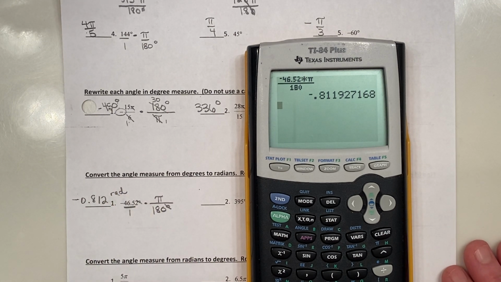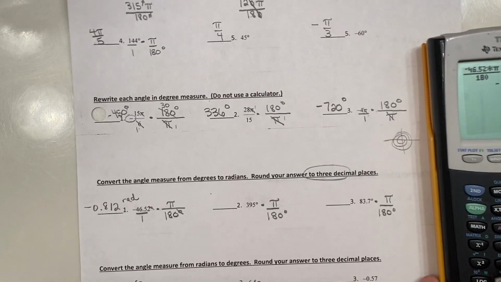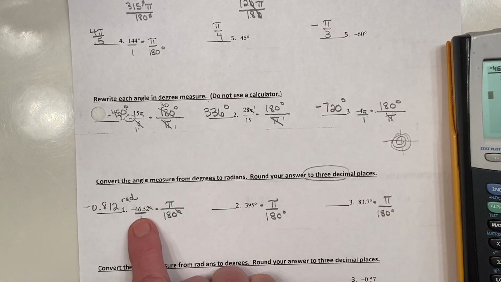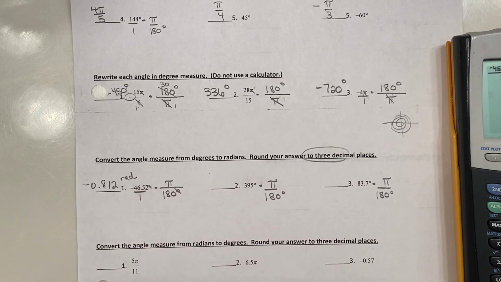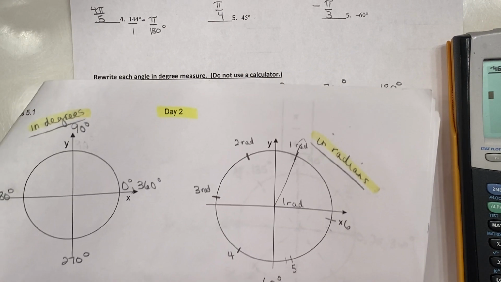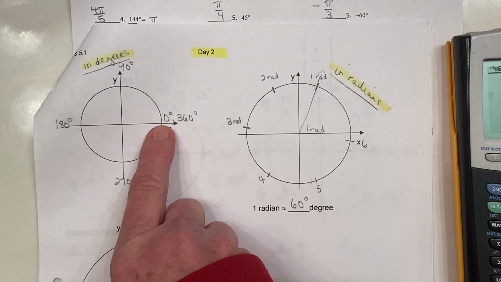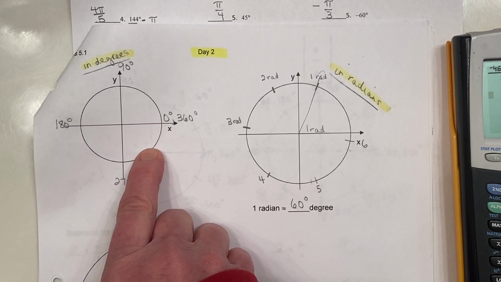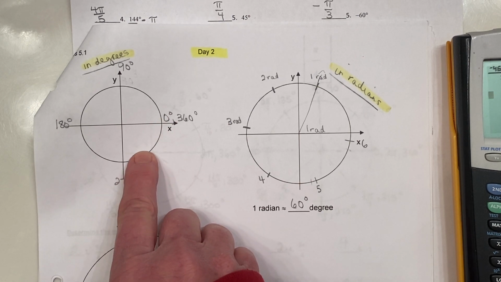I do want to make sense of this real quick with you. Negative 46 degrees approximately. We're doing this by inspection so we can round a little bit. I am going to go back to one of our previous circles. Negative 46 degrees would be about right here. That's a little more than halfway down into quadrant 4.